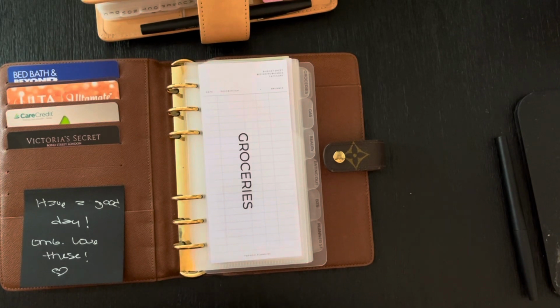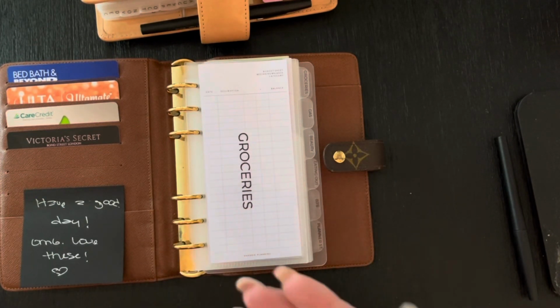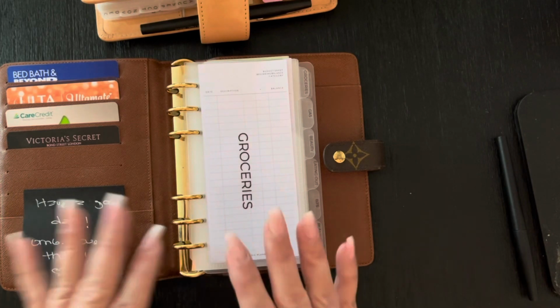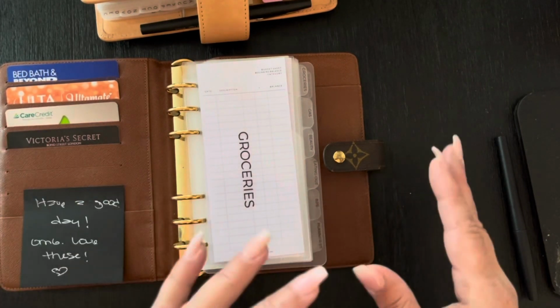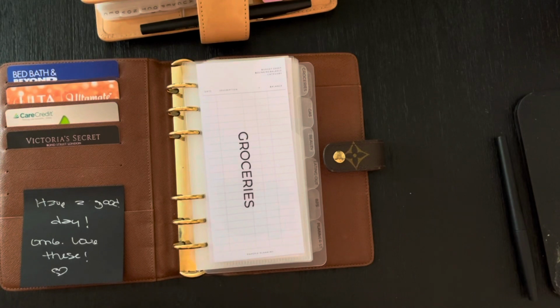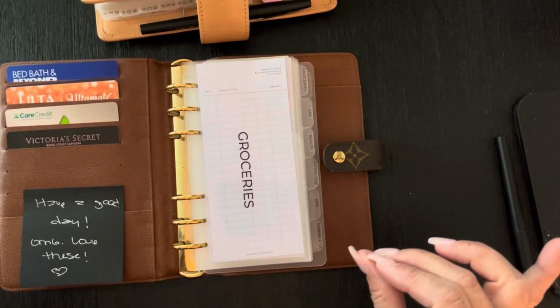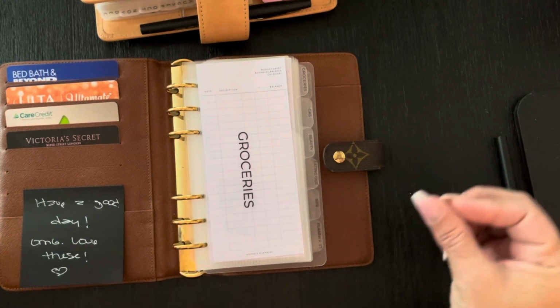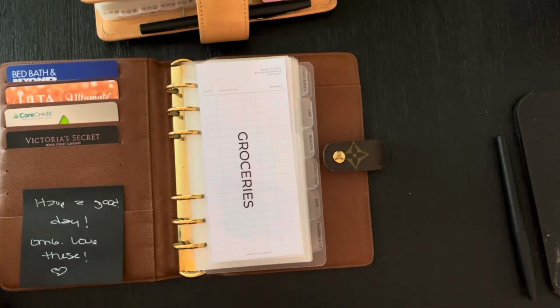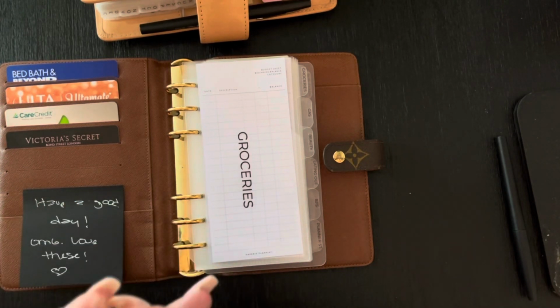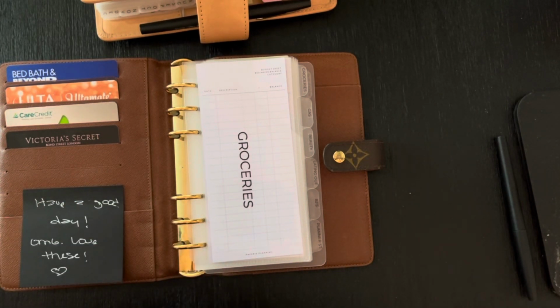I hope I made sense, to be honest, because it can be very confusing, especially if you're not familiar with the cash envelopes or the sinking funds. They're two different things, but basically it's the same concept. When the money's gone, you can use another, you know what I mean? That's what is helping you save money and helping you budget your money. It's just habits that you're changing.